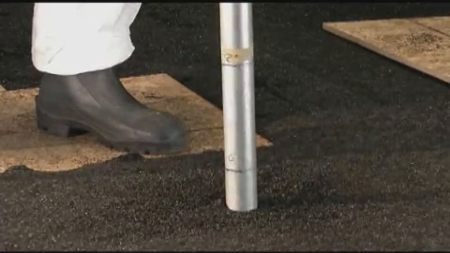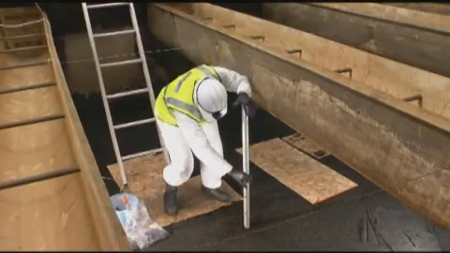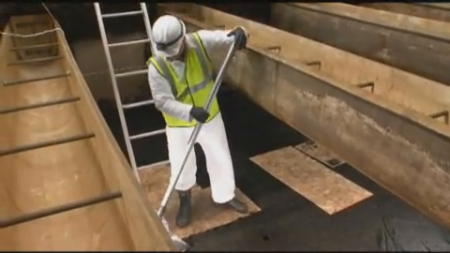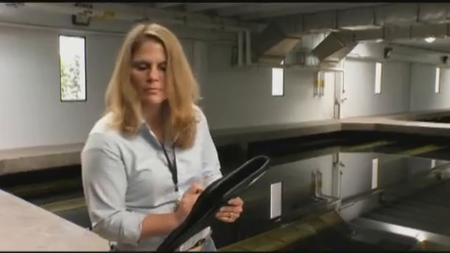Filter surveillance consists of a series of tests. The results inform operators on how to maintain or improve filter performance. A lot of what's happening in a filter is underwater, so it makes it difficult for anybody to really see what's going on. So this gives the operator a chance to get inside the filter and find out exactly what's going on within the filter.